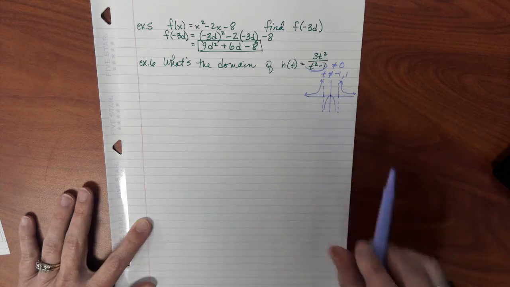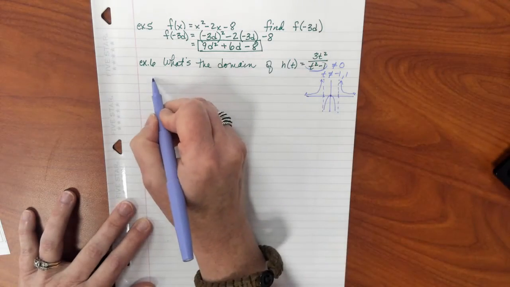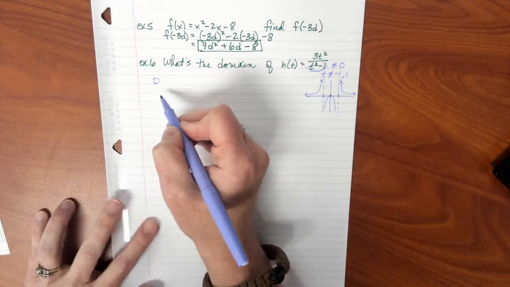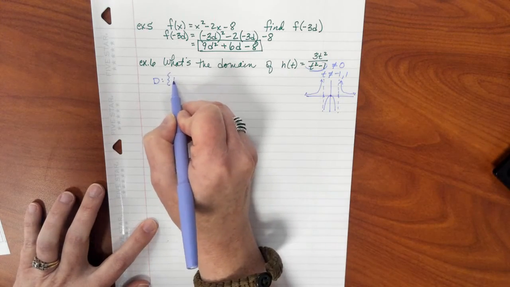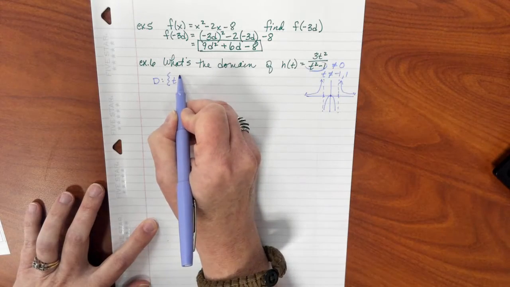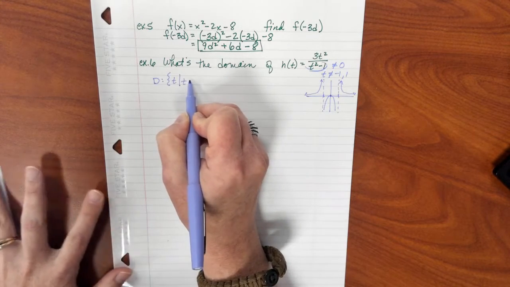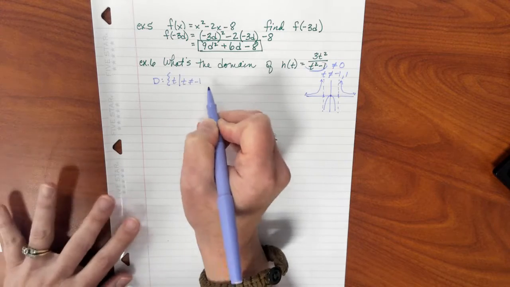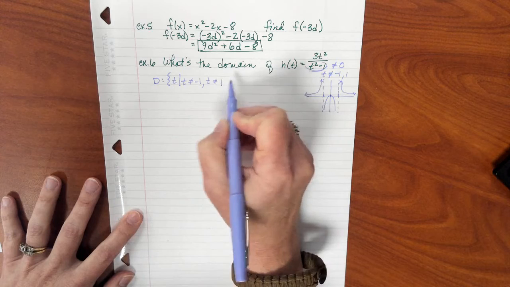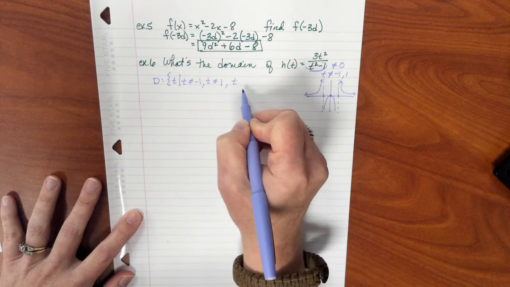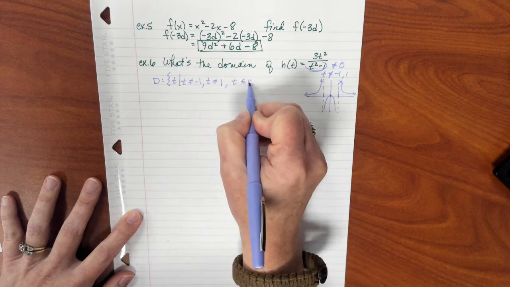So let's talk about how we're going to write that. If we wanted to use set builder notation, then we would say it's the set of all t such that t does not equal -1 and t does not equal 1, and all the other values of t are real numbers.